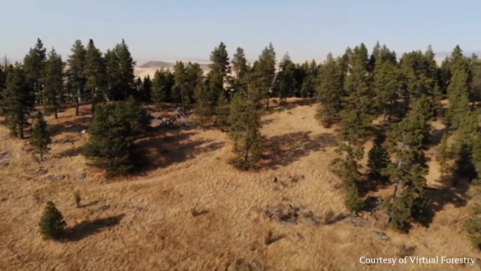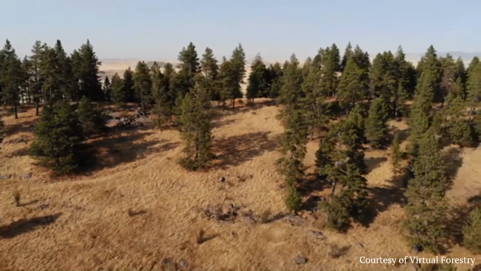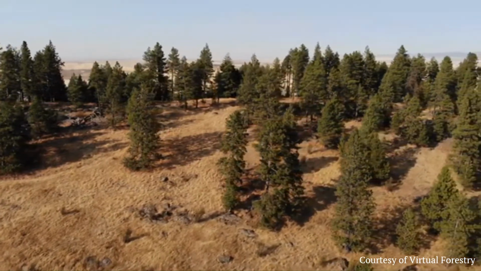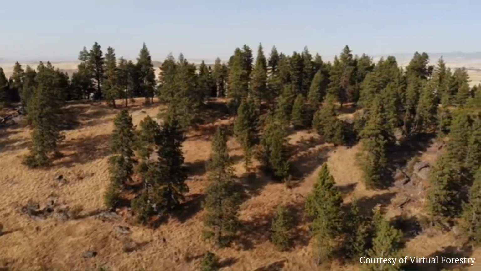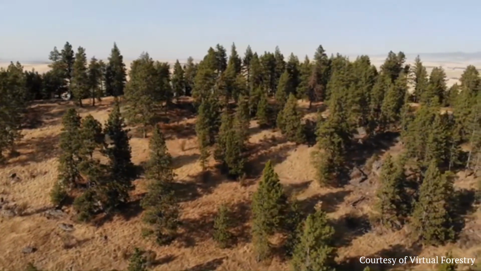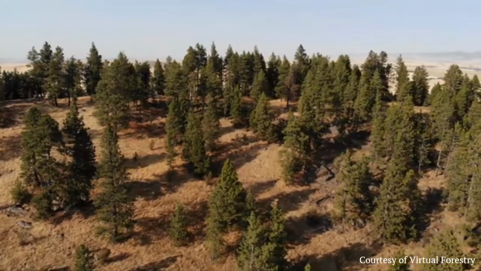Kamiak Butte is a national natural landmark located about 15 miles north of Pullman, Washington. It rises above the Palouse farmlands at an elevation of 3,641 feet and appears as a forested island from afar.